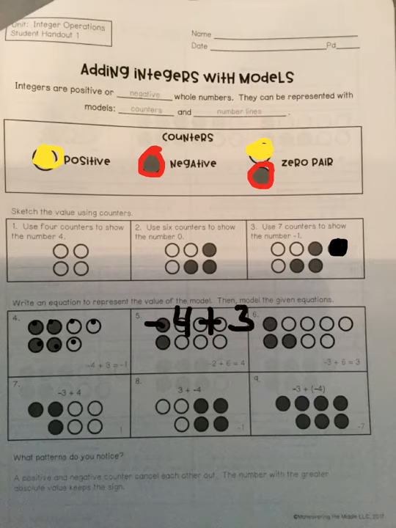plus 3. So I'm looking at teams. If I were to subtract these, they were on teams, I would have more on this negative team. So it's the winner when I subtract and I get -1. That's kind of how I look at those. All right, look at your next one.